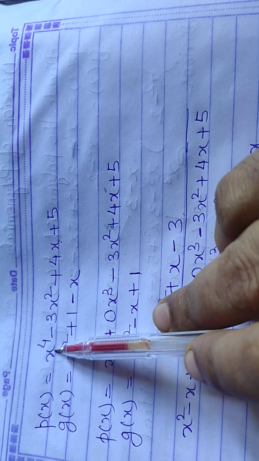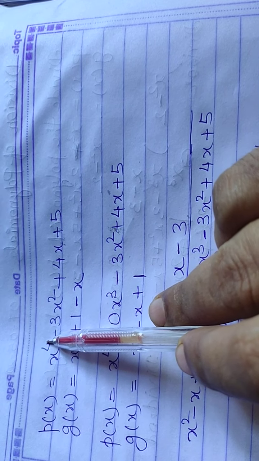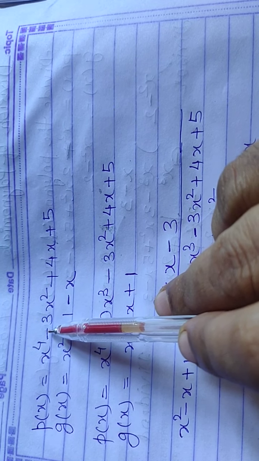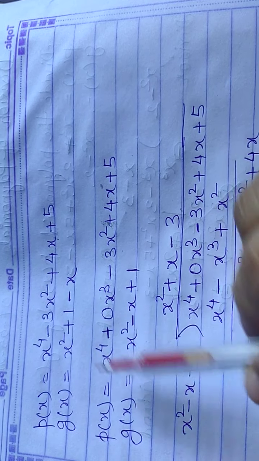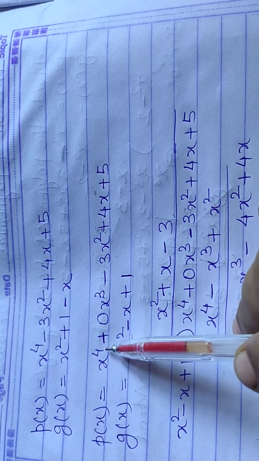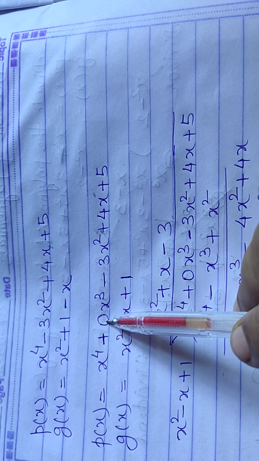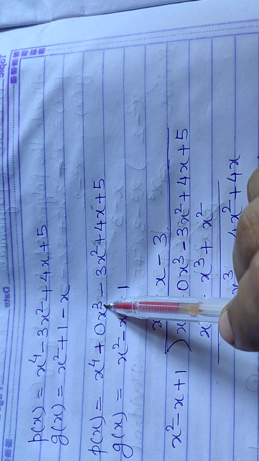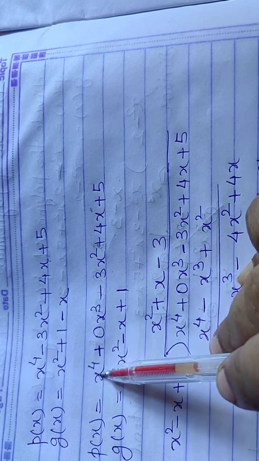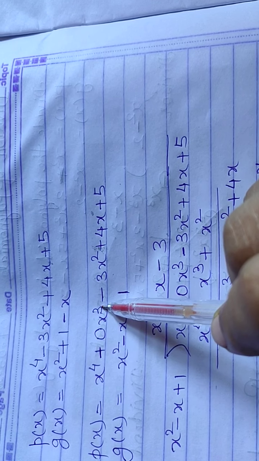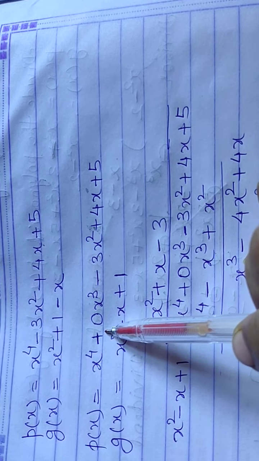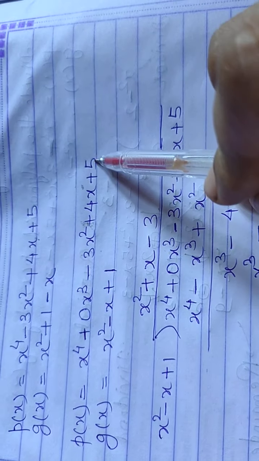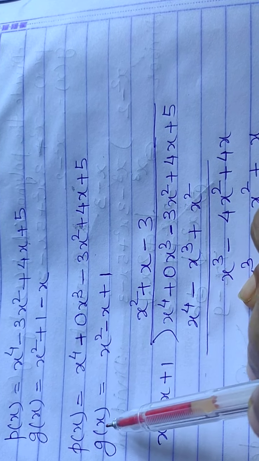Now see, the degree of this polynomial is 4, so it must contain 5 terms, but there are only 4 terms. Okay, the missing term is the cubic term. Cubic term is missing, so we can write this p of x in standard form by taking the coefficient of the missing term as 0. So x to the power 4 plus 0x cube, I have written here 0x cube. So the degree is 4, the highest power, and after that the cubic power with 0 as a coefficient. Okay, minus 3x square plus 4x plus 5. Now 5 terms. Okay, so it is in standard form. P of x is in the standard form.